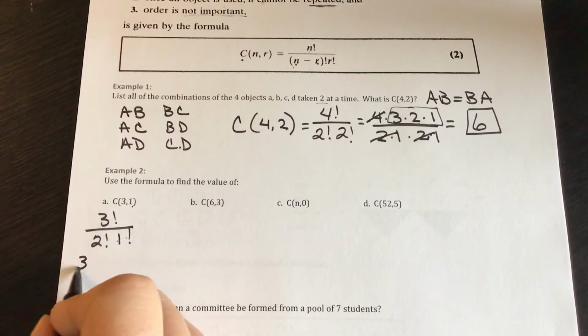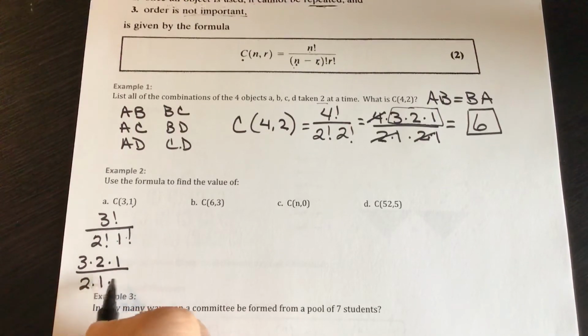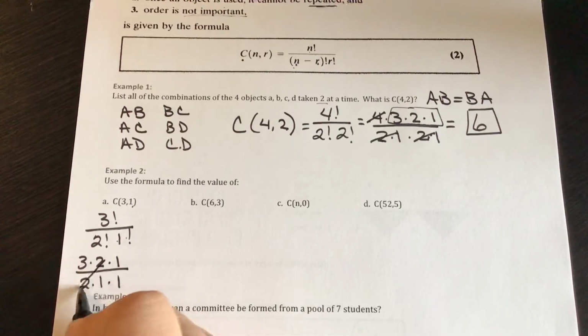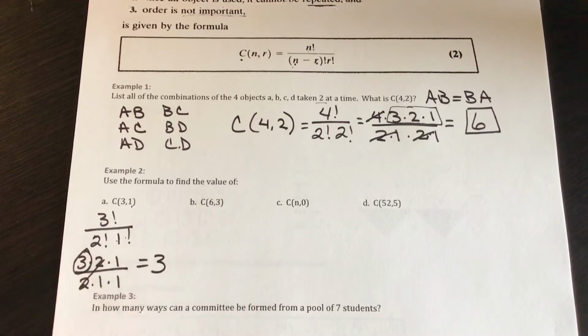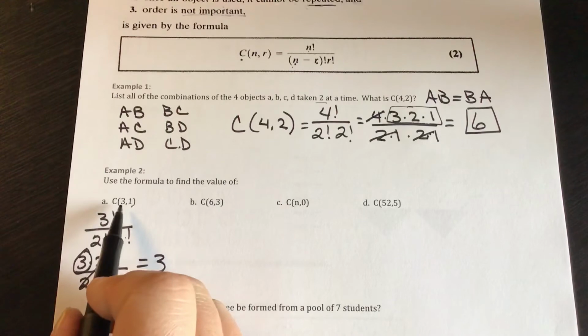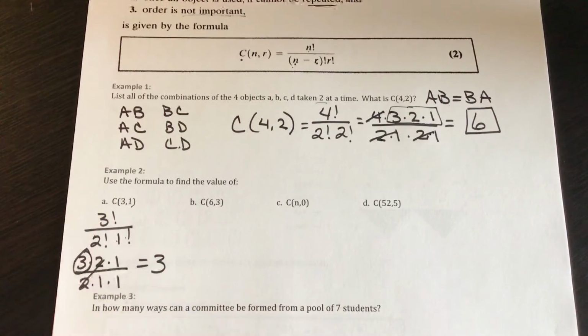So this is 3 times 2 times 1 over 2 times 1 times 1. So basically, I have 3 things, and I'm going to choose a group of 1. And there's 3 different ways to choose that.